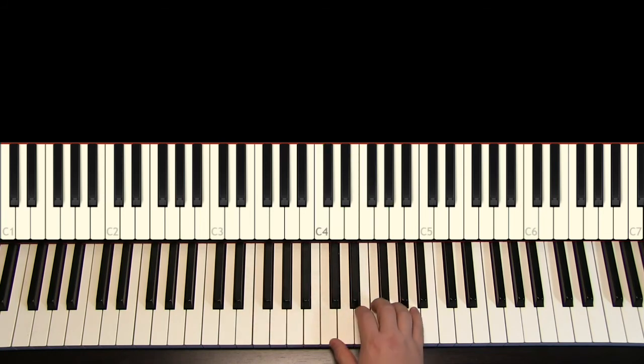The 6 above the root in any chord really alters it totally. In this style, we don't really think of the 6 as an acceptable added tone. That's more of a jazz feel.